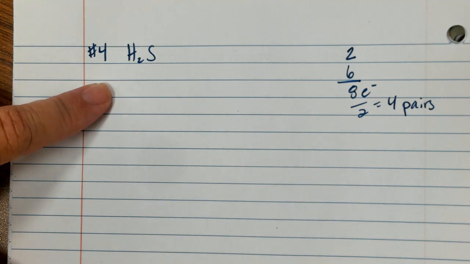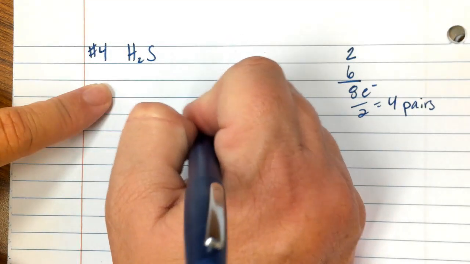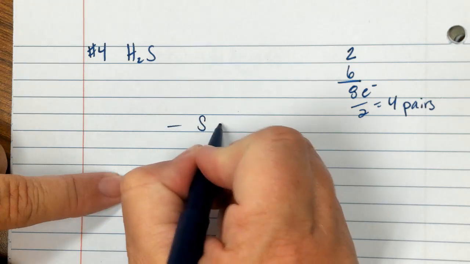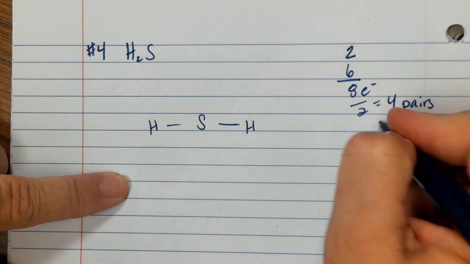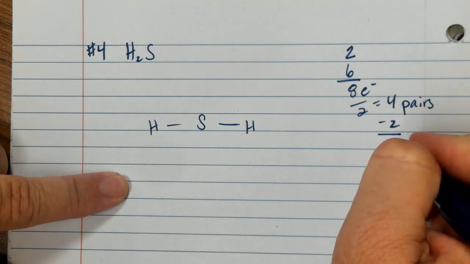Who's going to go in the middle? Sulfur. Okay. I got 2 hydrogens to attach, so I'm going to use those 2 pairs right there. Minus 2. I have 2 pairs remaining.